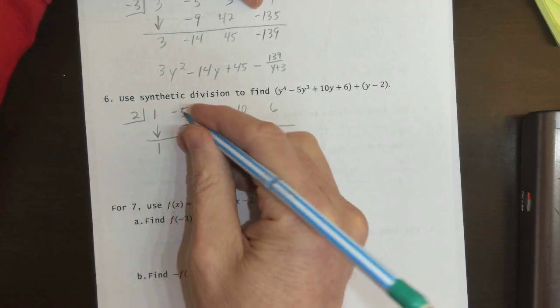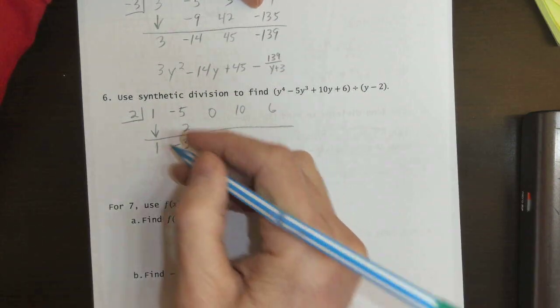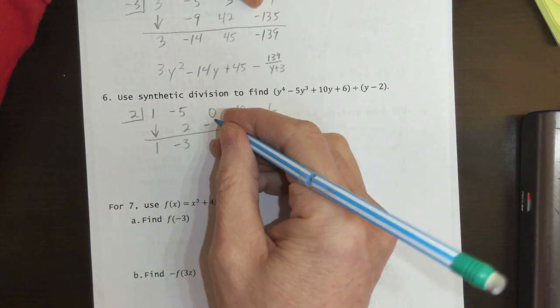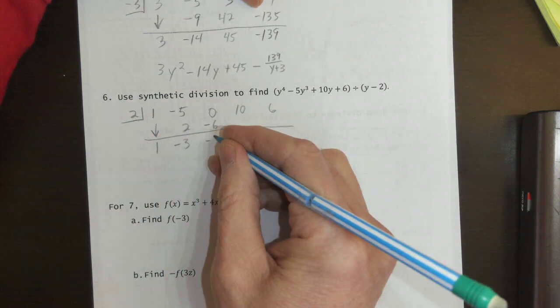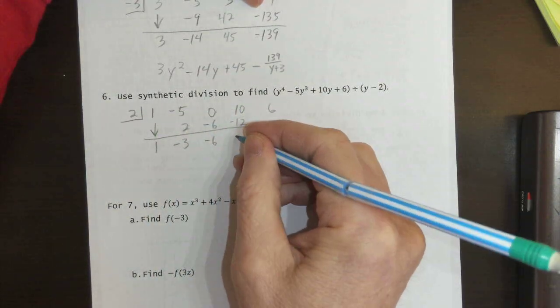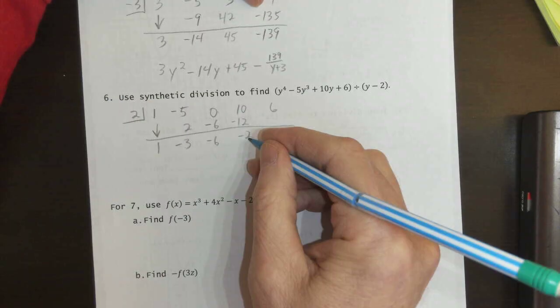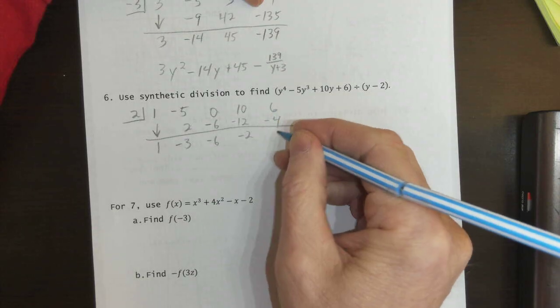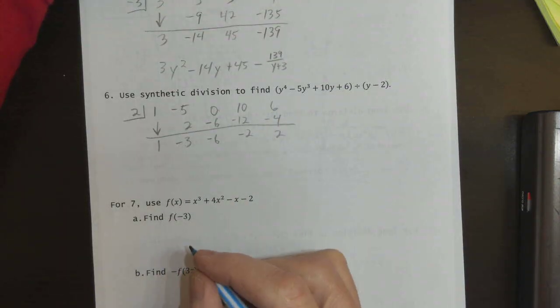2 times 1 is 2. Negative 5 and 2 is negative 3. 2 times negative 3 is negative 6. 0 and negative 6 make negative 6. 2 times negative 6 is negative 12. That's negative 2. 2 times negative 2 is negative 4. Got a remainder of 2 there.